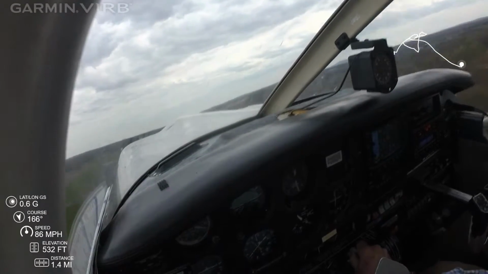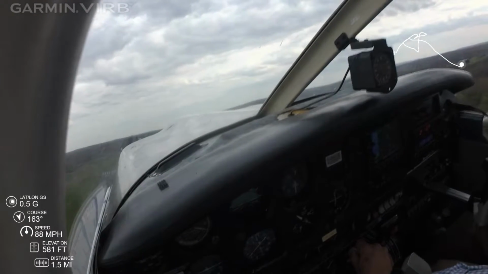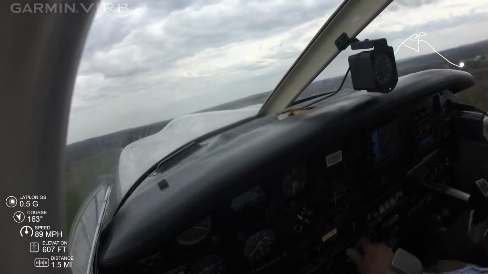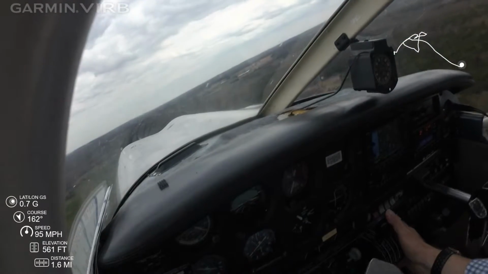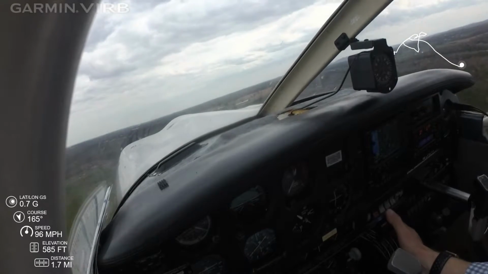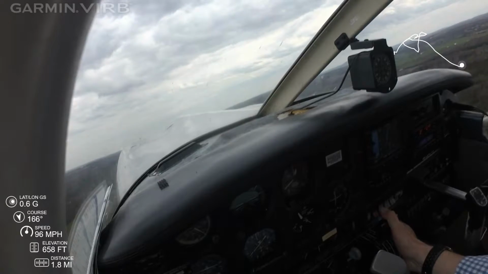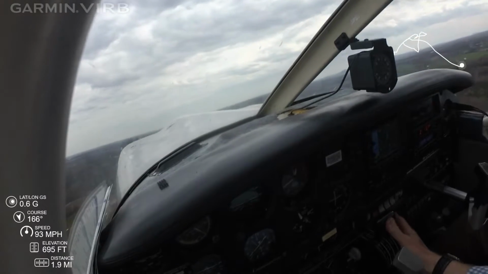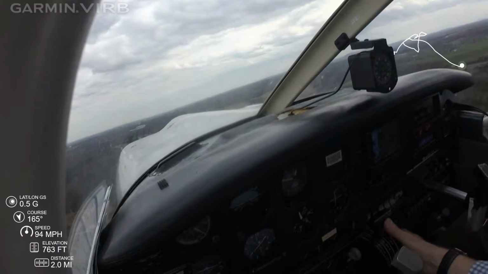All right. Gear up. All right, we're in transition. Climbing at 90. All right, looks like we're good. Gear up. All right. And we're climbing at about 100 here. Oh, wow, okay. So where's my ball and needle? Oh, there it is. Yeah, we're coordinated. I'm good with this. Throttle full forward. It kind of moves a little bit, doesn't it? Yep.